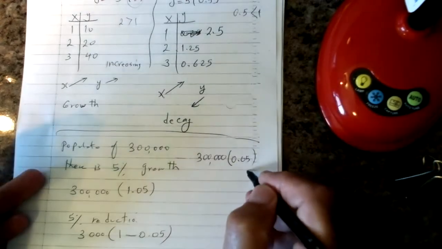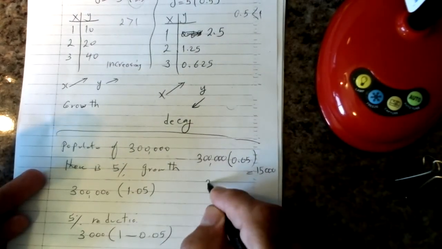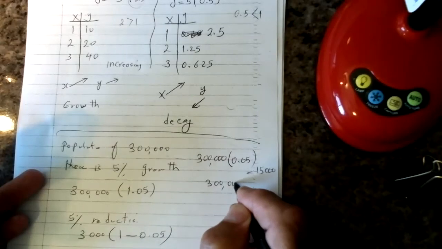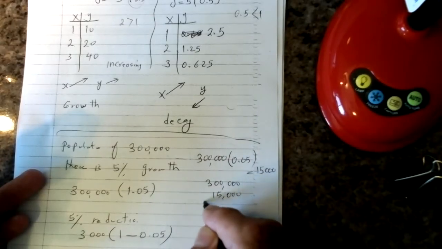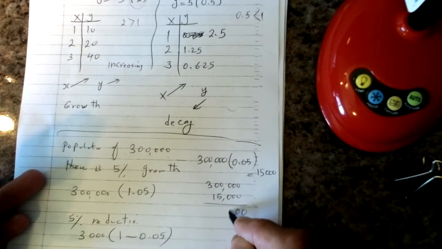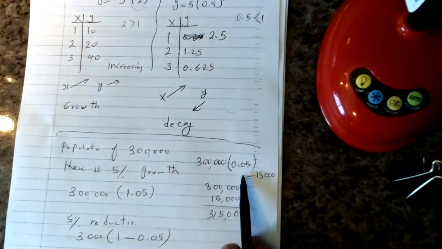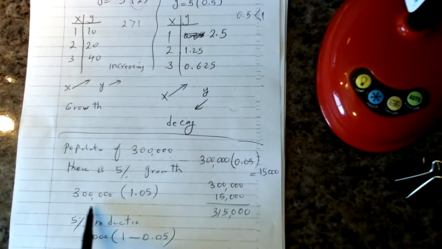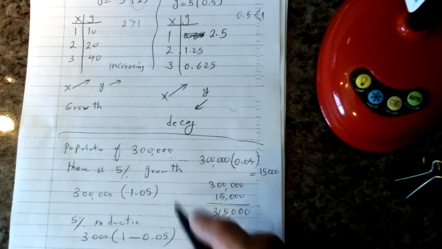It's 15,000. There is a growth of 15,000. And then you take that 15,000 and add it to 300,000, which is 315,000. You could either do that or just take 300,000 and multiply by 1.05. It gives you the same thing.